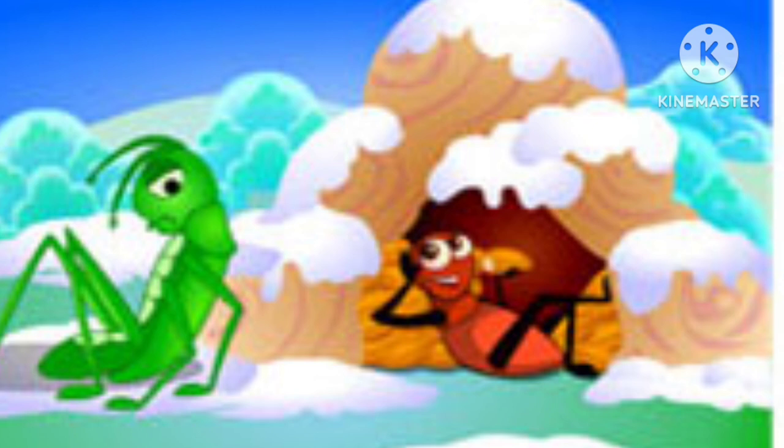The grasshopper said, "I am feeling very hungry. Please share some food from your stock." The ant understood the situation of the grasshopper. It shared some food with it. The grasshopper felt very thankful to the ant. It realized its mistakes of not working hard and planning for the future.